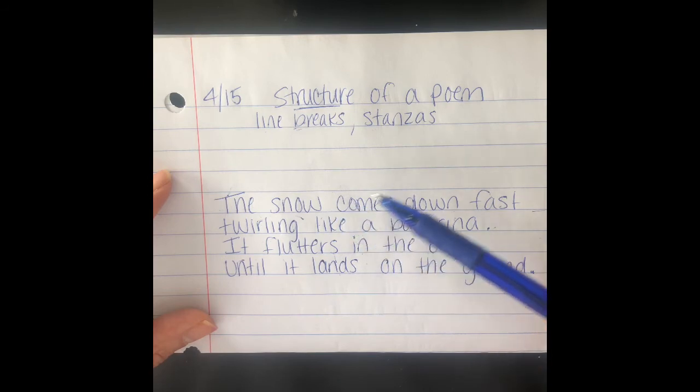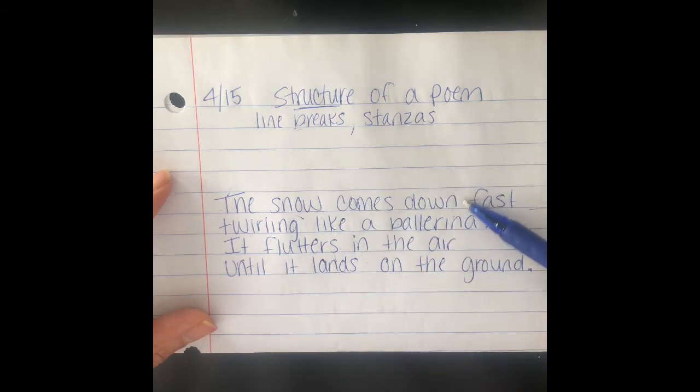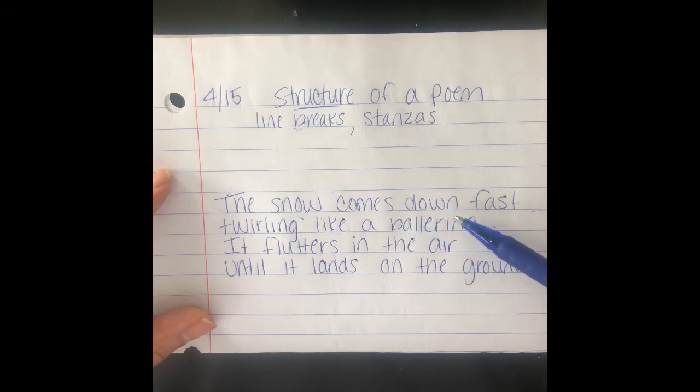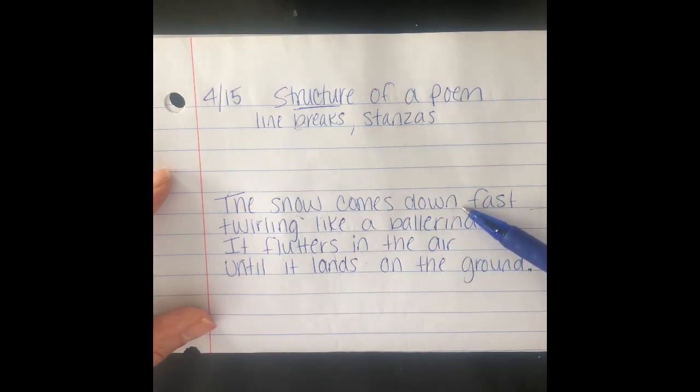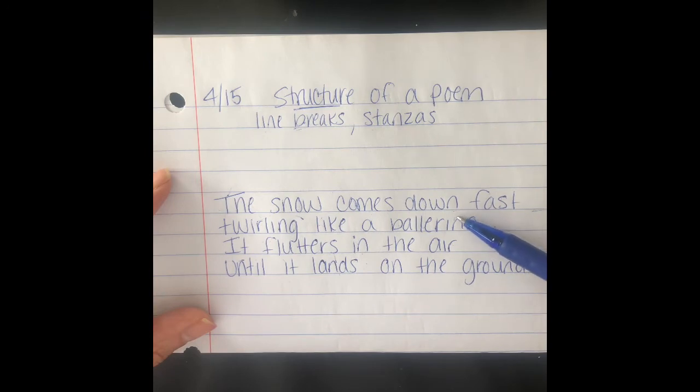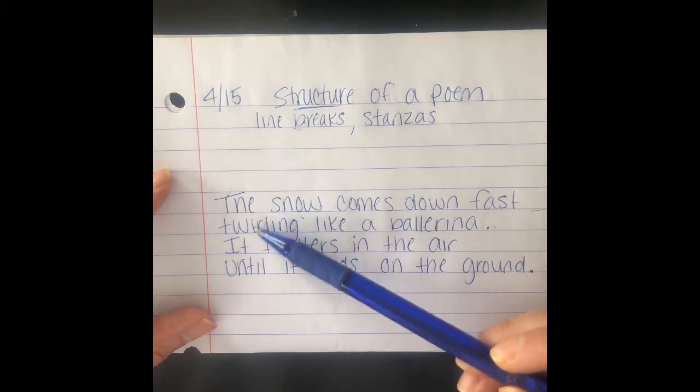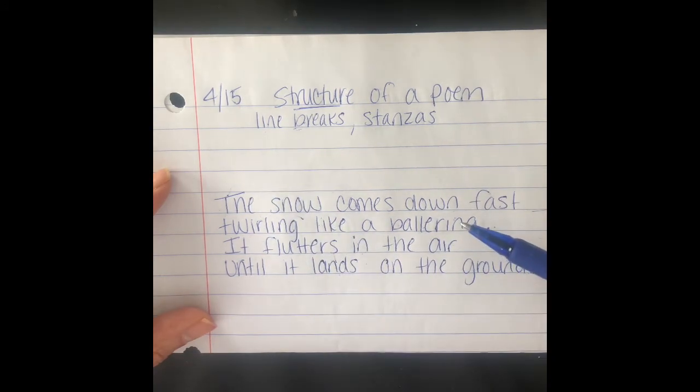What if I put a line break here? What would it sound like? The snow comes down fast. I kind of like that too, actually. It doesn't sound so bad. So again, you're practicing, you're playing around with where line breaks are and you're reading it to yourself. If it sounds the way you want it to sound, if it has a rhythm to it, then go for it. Put your line break there. But if it doesn't, kind of like what I did here, then move it somewhere else.